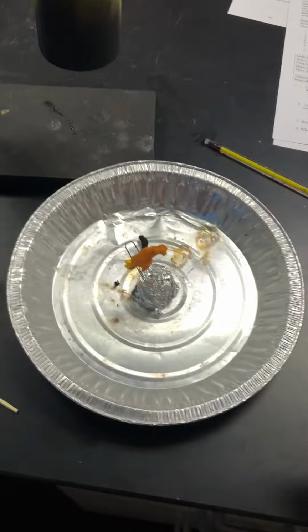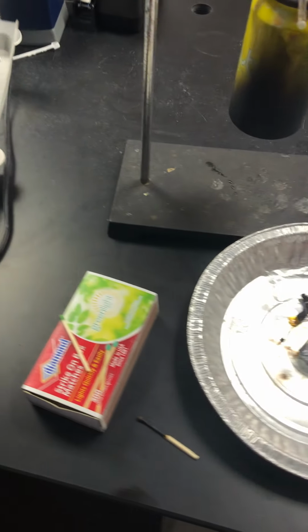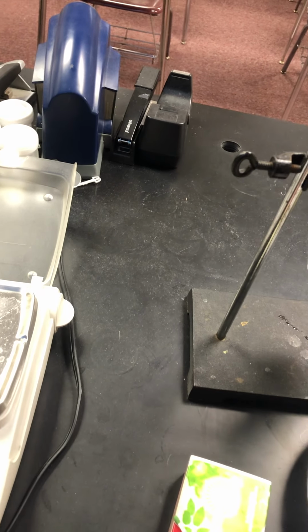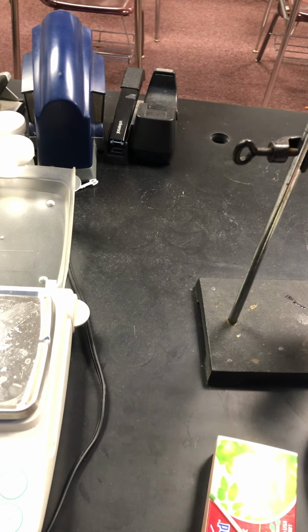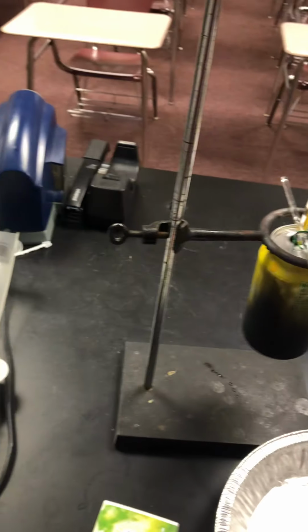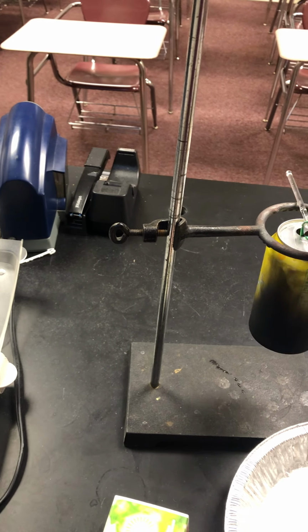So skewer that on there. And put our thermometer in to make sure that it gets an accurate reading of the temperature of the water. Give it a little stir to help.